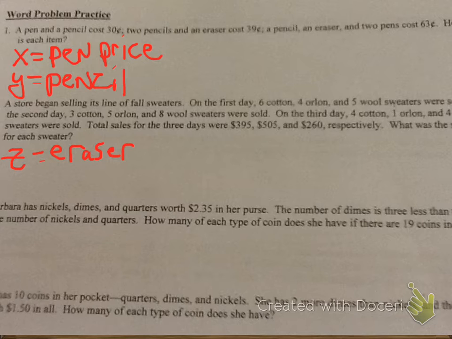So we're looking at these three items, and we want to make sure that we can find them. Now, if you read the first part, a pen and a pencil cost 30 cents. Well, then a pen is what again? X plus Y equals 30. 2 pencils. Pencils are what? Y. So 2Y plus an eraser, which is Z, is equal to 39.